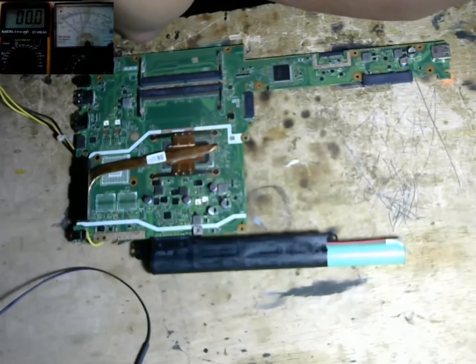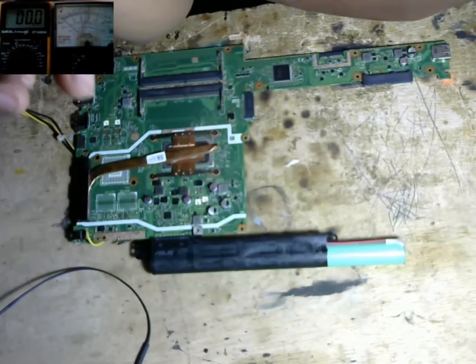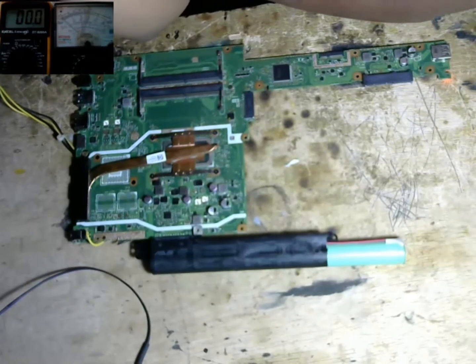This means the MOSFET that switches the battery to the line that will be distributed around the motherboard.